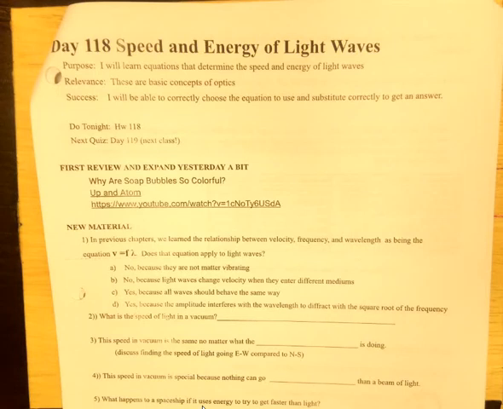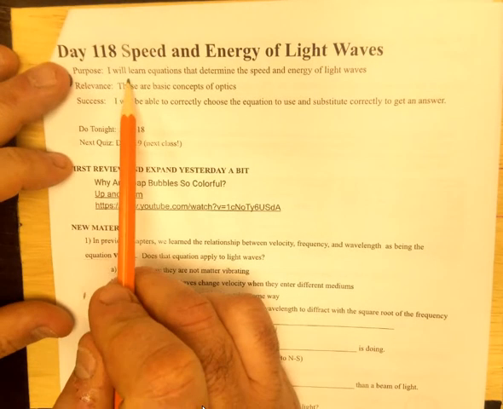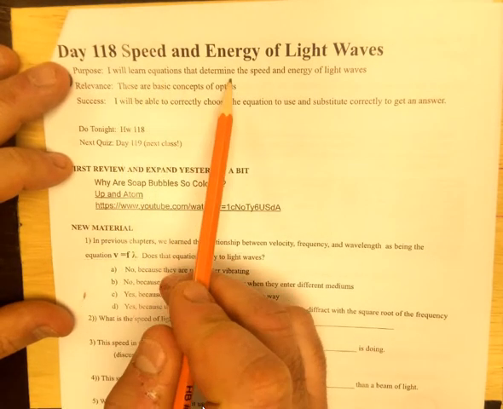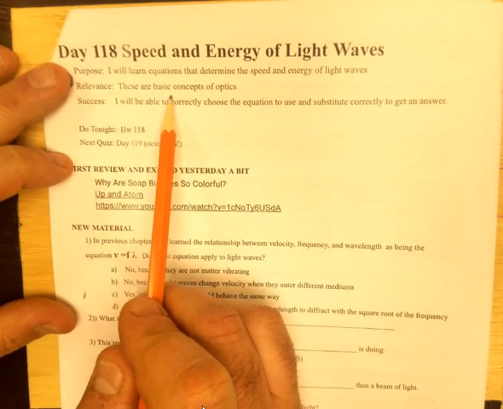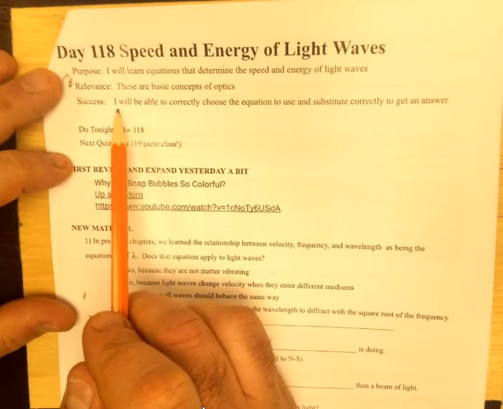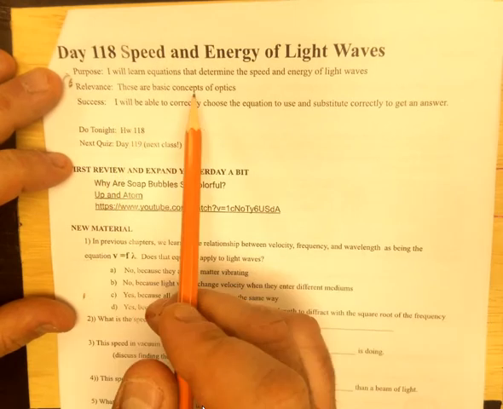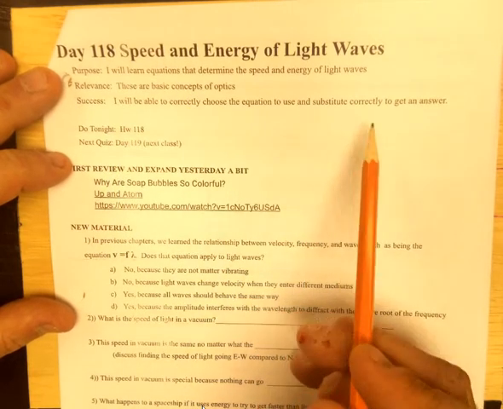Day 118, the speed and energy of light waves. The purpose for the day will be to learn equations that determine the speed and energy of light waves. The relevance, these are basic concepts of optics. Success, you'll be able to correctly choose the equations to use and substitute correctly to get an answer.